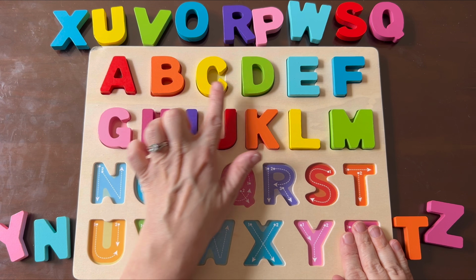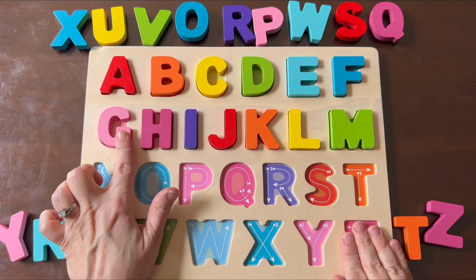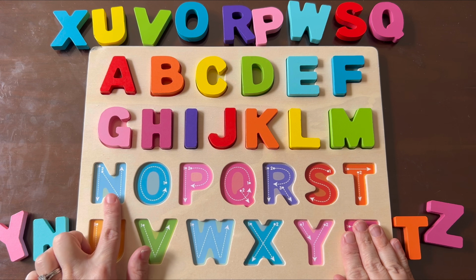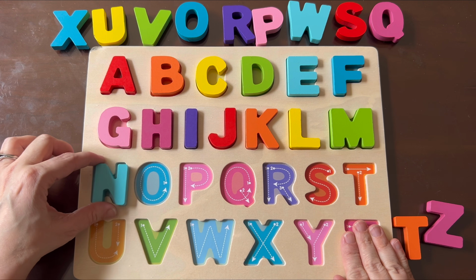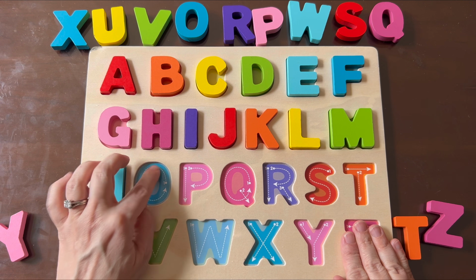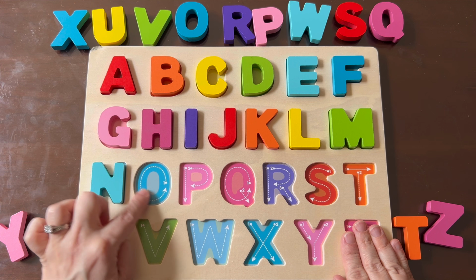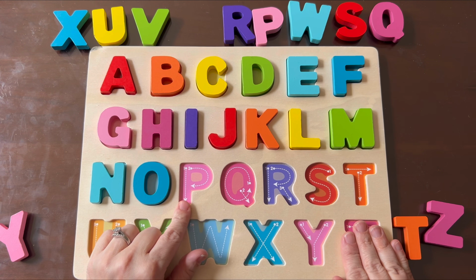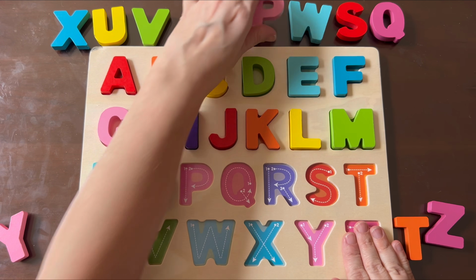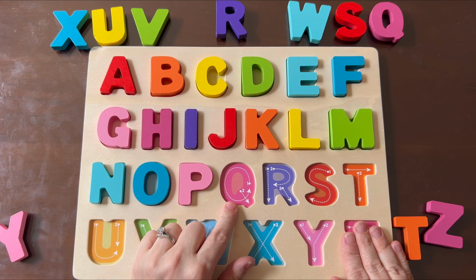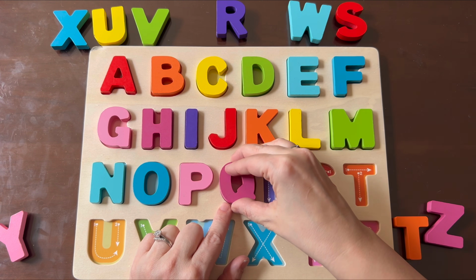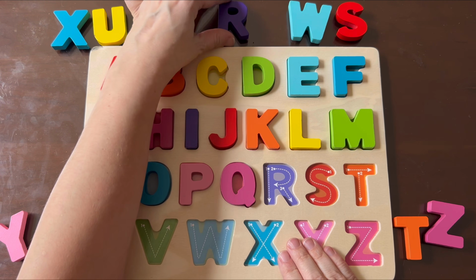A, B, C, D, E, F, G, H, I, J, K, L, M, N. O goes round and round. There's the O. P. What letter's this? Q? Where's the Q? There it is. Q. R.